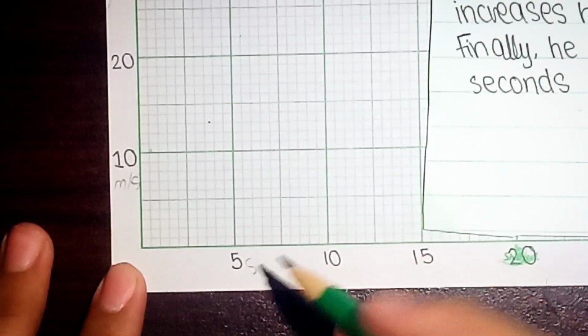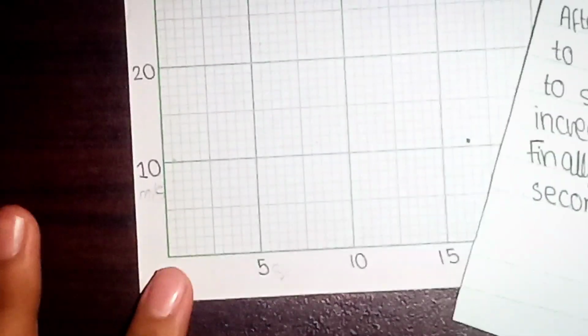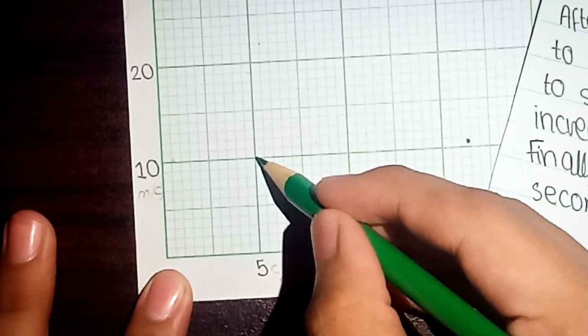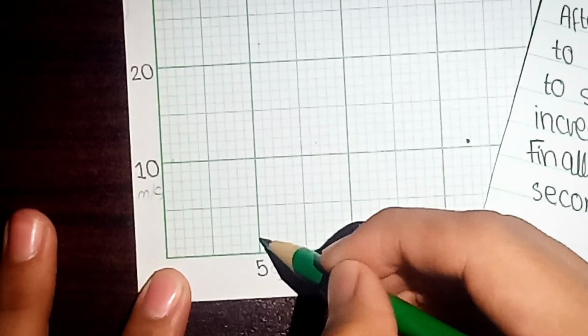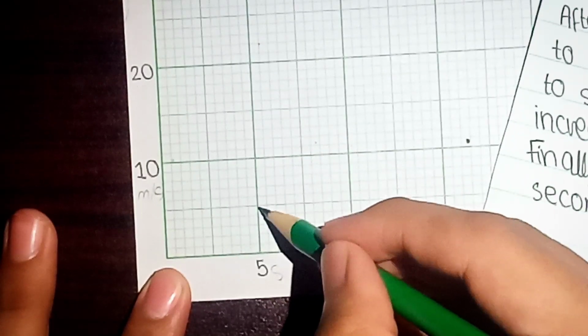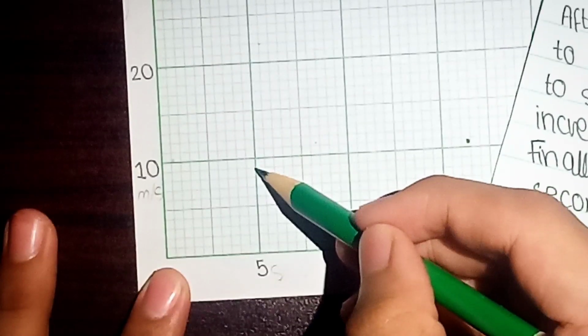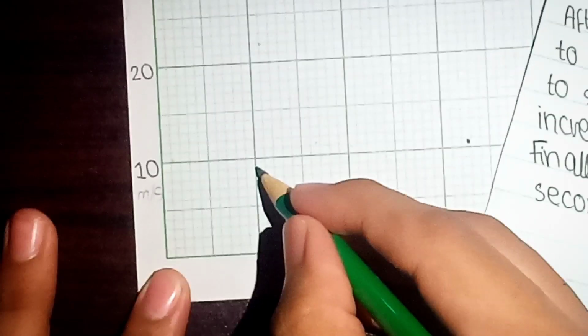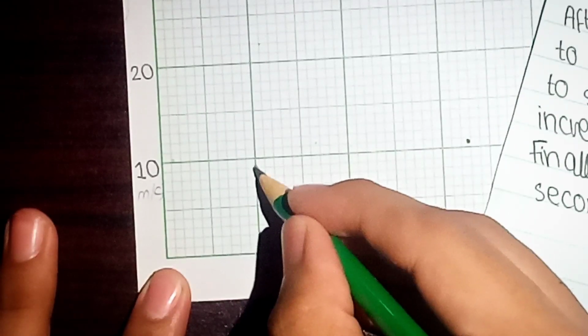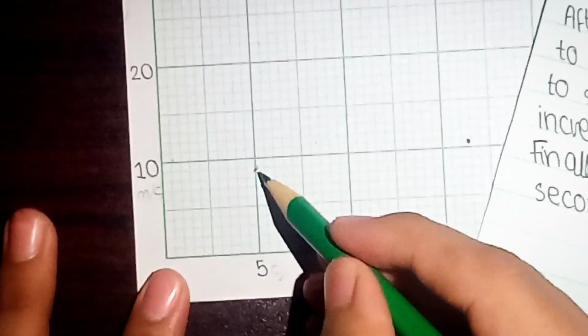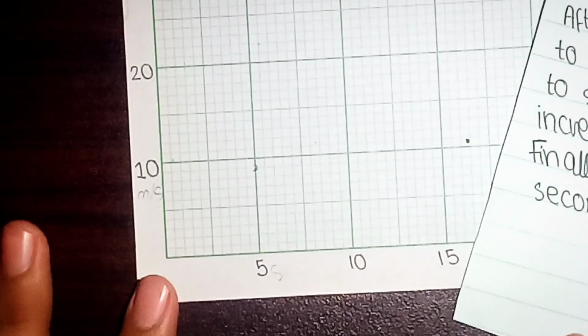For my identification, I can do this, but in the graph, you are not required to do this. Okay, this is the point 10. This is the point 1, 2, 3, 4, 5, 6, 7, 8, and 9. So this is the point 9, where I'll make a little circle and fill up the circle with my pencil.